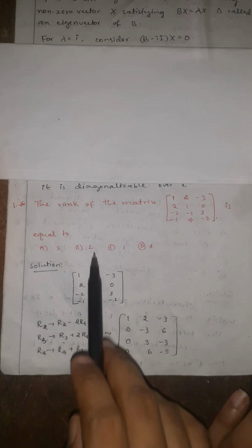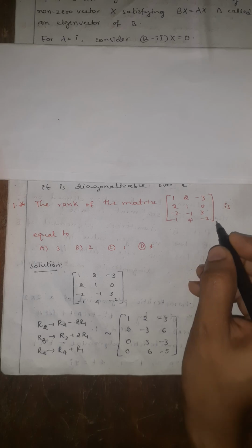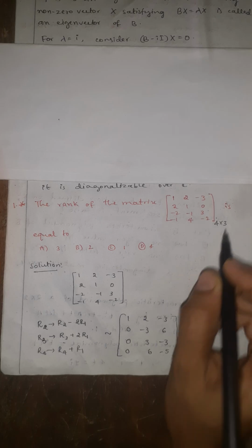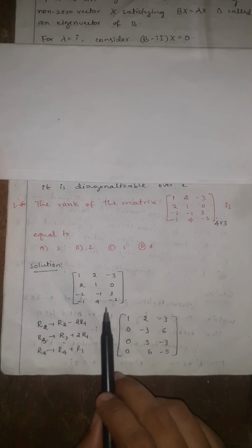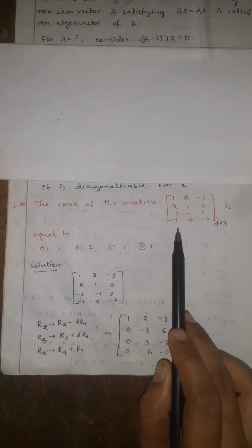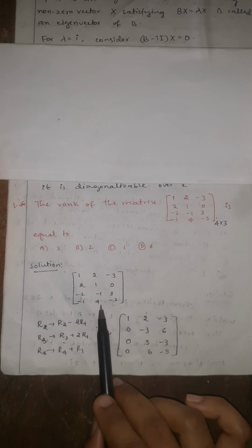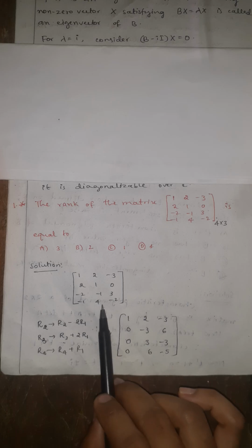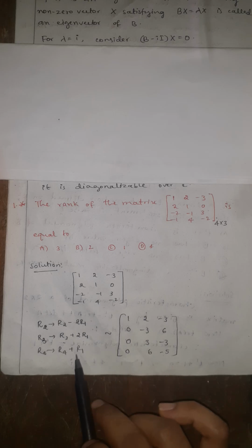Next question, find the rank of the given matrix. The given matrix is a 4 by 3 matrix, not a square matrix. So how to find the rank here? The rank is nothing but the maximum number of linearly independent row vectors or column vectors in the matrix A. So let us reduce this matrix into row echelon form. So I will apply the row transformation like this.